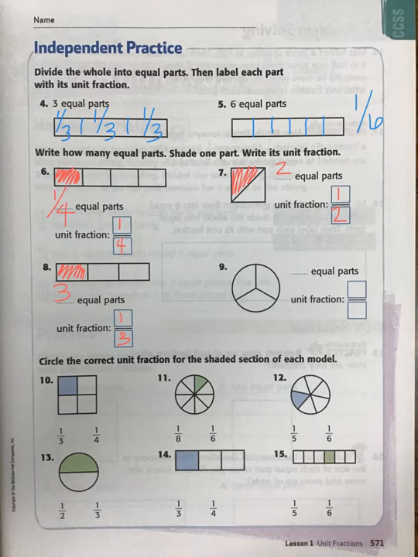Number 9, how many equal parts do we have? 1, 2, 3. 3 equal parts. If we shade 1 of those, we would shade 1/3. Circle the correct unit fraction for the shaded section of each model.